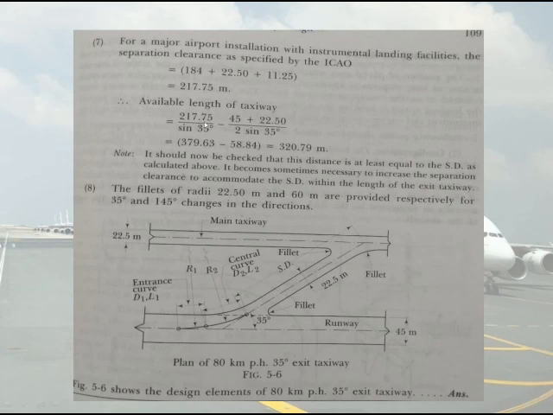Therefore, the available length of taxiway is equal to 217.75 divided by sine of 35 degrees. So you get a length of the taxiway as 320.79. It should now be checked that this distance is at least equal to the stopping distance as calculated above. It sometimes becomes necessary to increase the separation clearance to accommodate the stopping distance within the length of the exit taxiway. Fillets of radii 22.50 meters and 60 meters are provided.